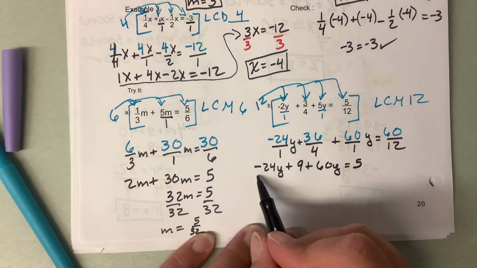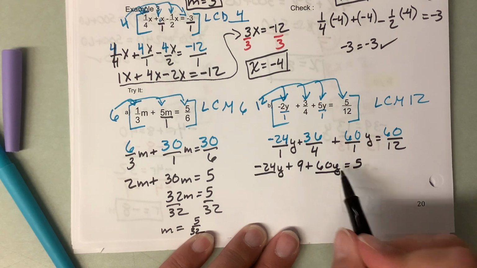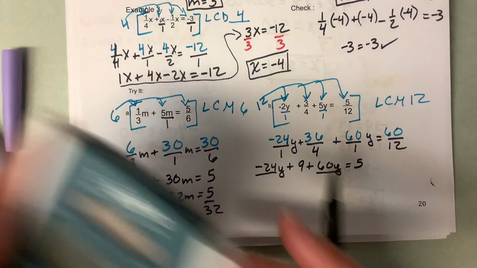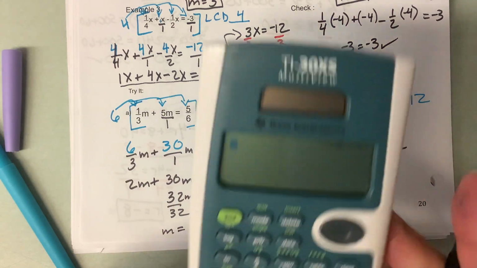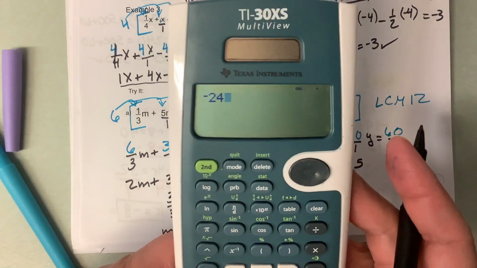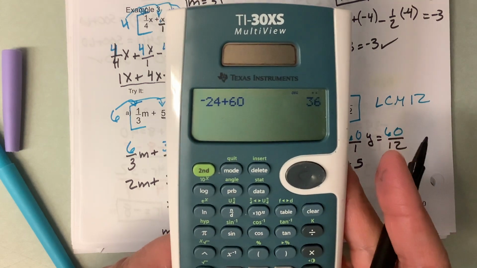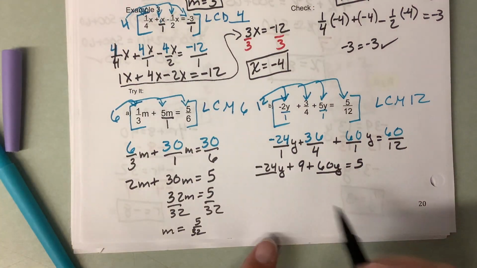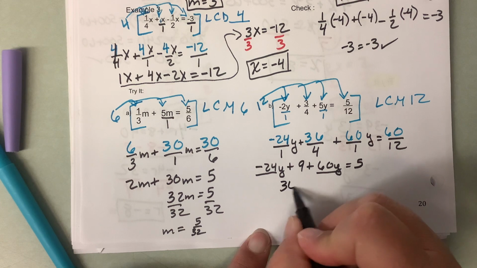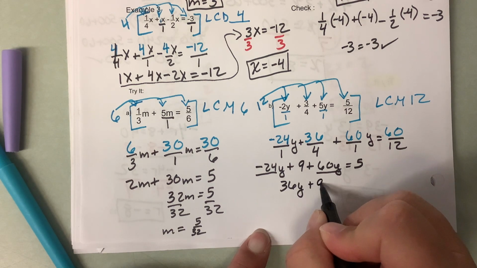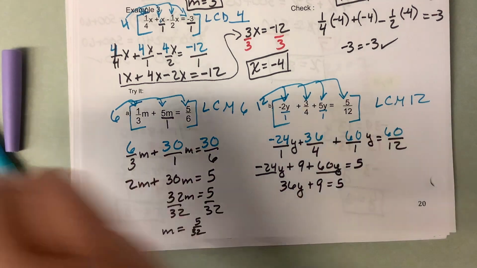Combine like terms, -24 and 60. I could guess, but I'm not going to. -24 plus 60. 36, okay. 36y plus 9 equals 5.